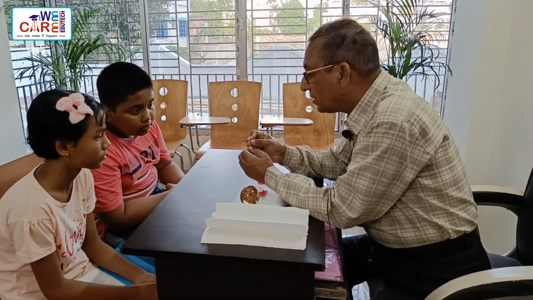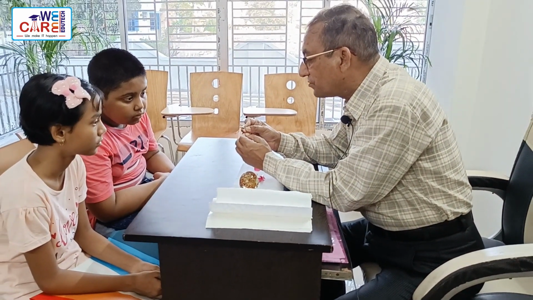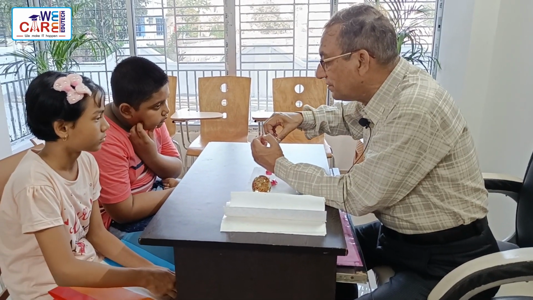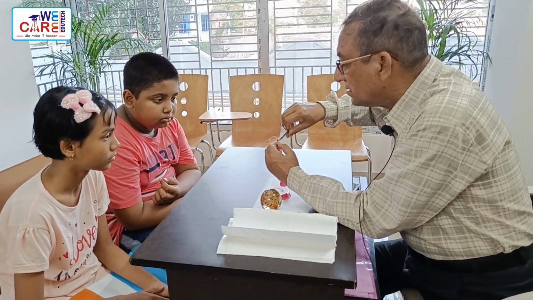I try to remove the lower part so that you will see the ovary.